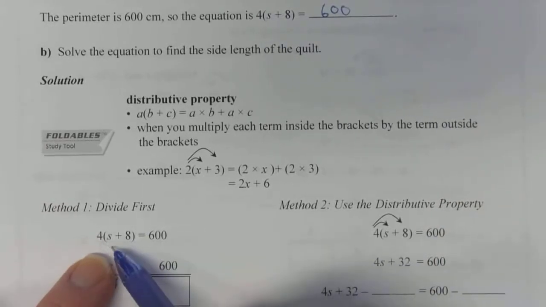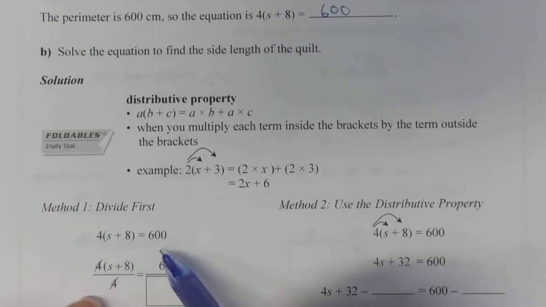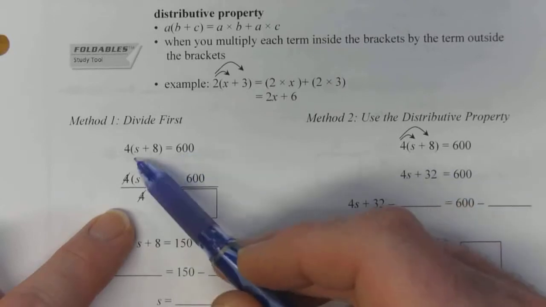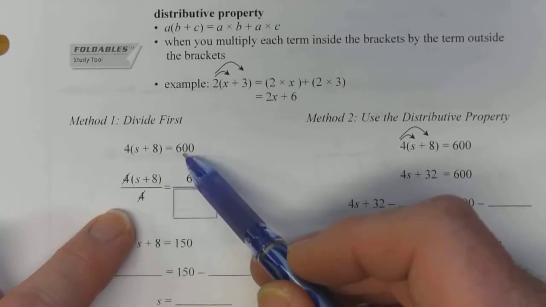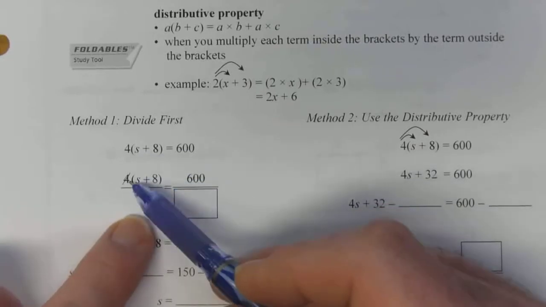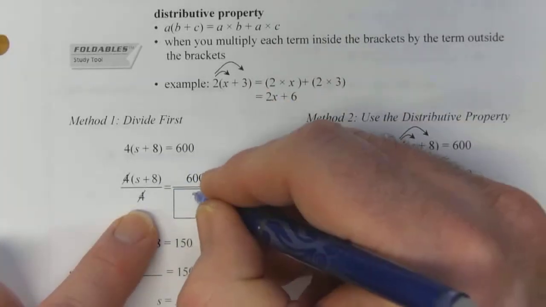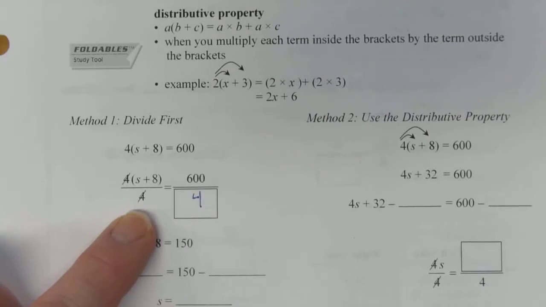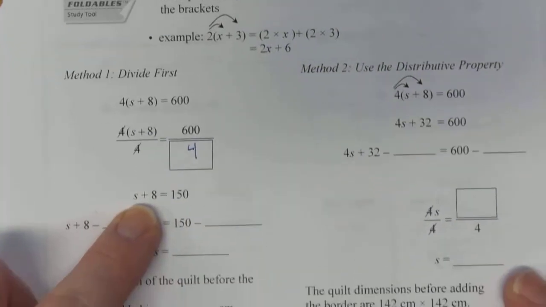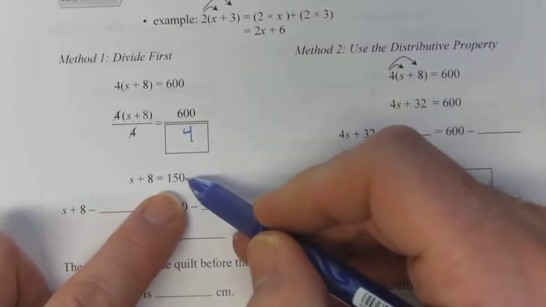We have an equation, 4 times s plus 8 equals 600. We can do this a couple of ways. We can divide both sides by 4 to get rid of this coefficient in front of the brackets. So divide by 4. If you do that on the left, you do it on the right. That leaves you with s plus 8 on the left. And then 600 divided by 4 is 150.